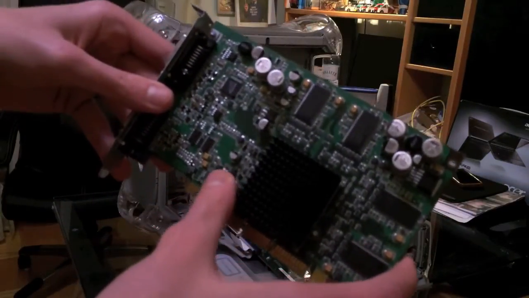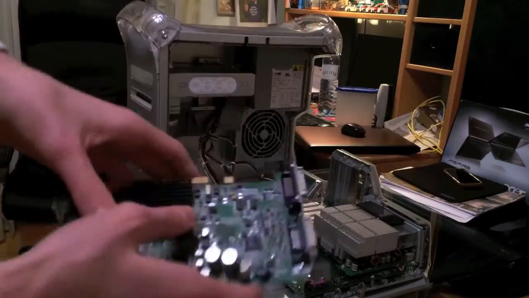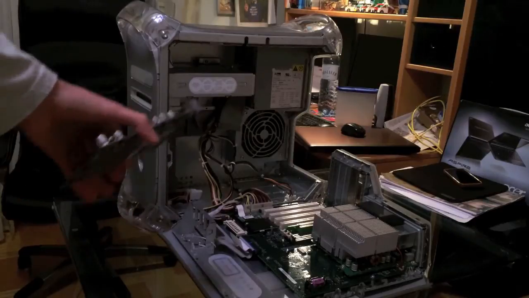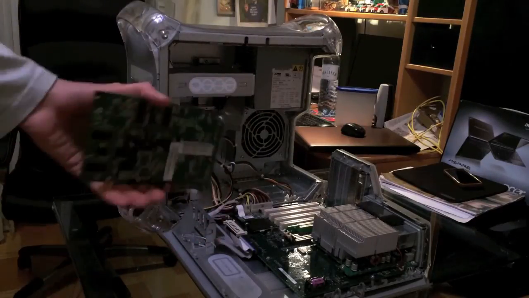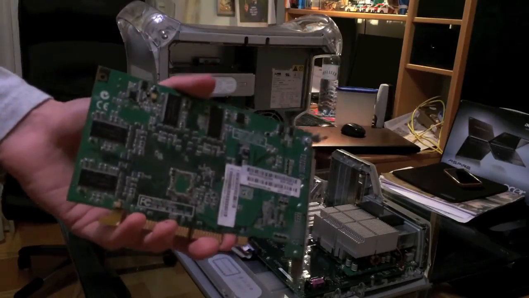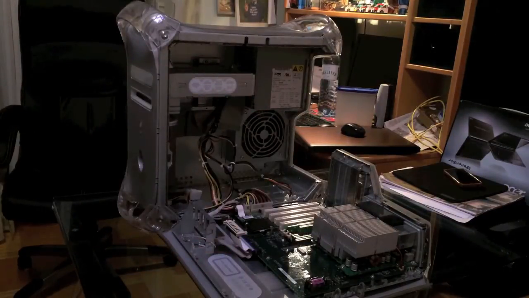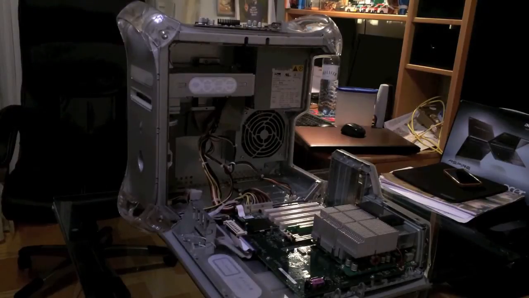So, if this didn't work, or if this doesn't make any difference, then it is the processor, and then this is worthless. But if this works and the whole thing powers up just fine, then yeah, then it was a graphics card, which I lost. Anyway, what was next? Oh yeah.